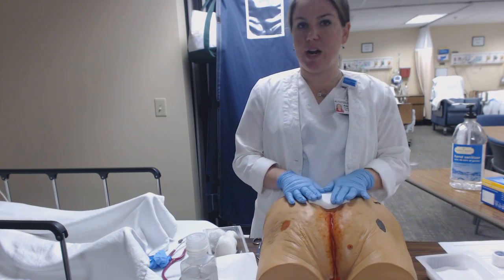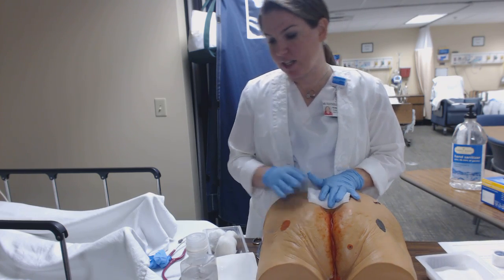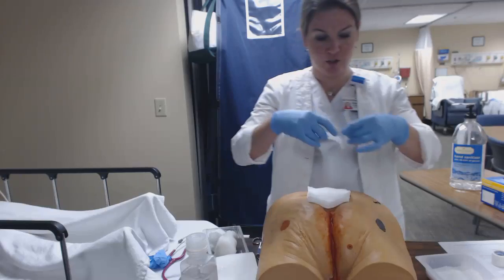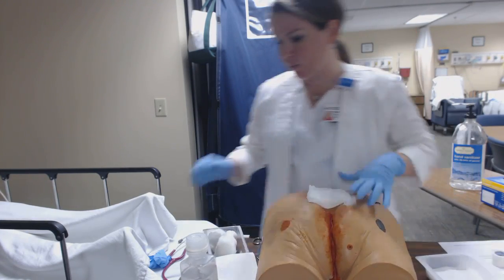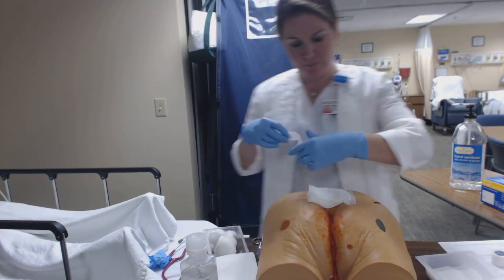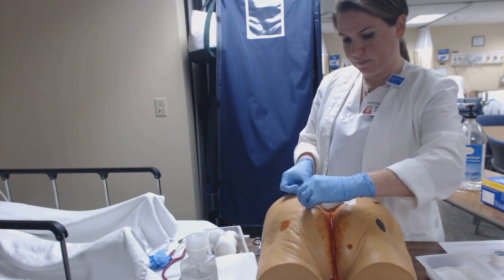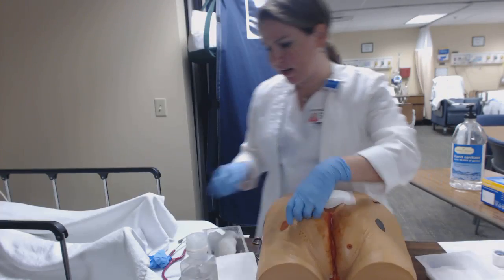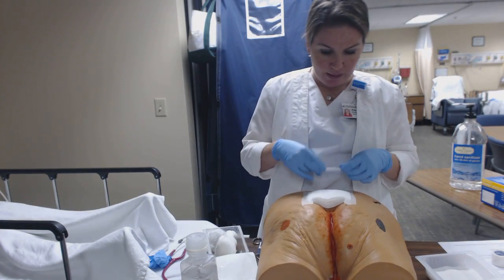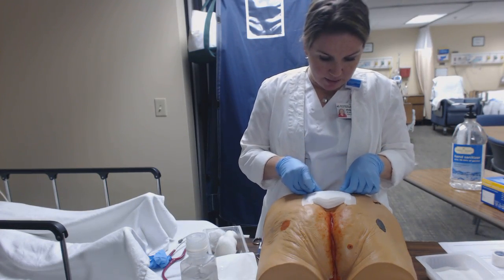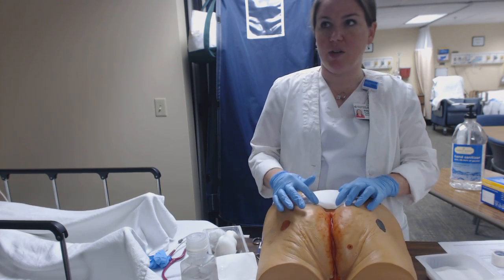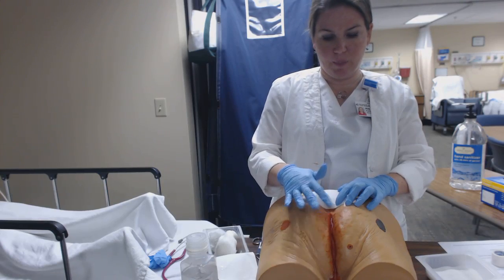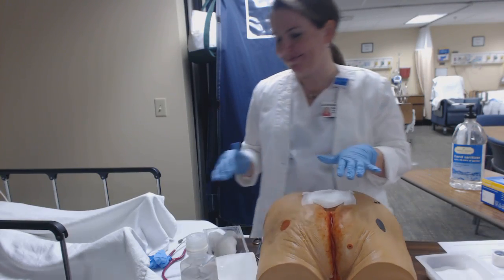All right, so now we have that, and we can tape our dressing. And look, I don't have to struggle with the tape pieces because I already have them ready for me. And this is a tricky area to tape because, as you can see, it's going to be falling right into the crack here.